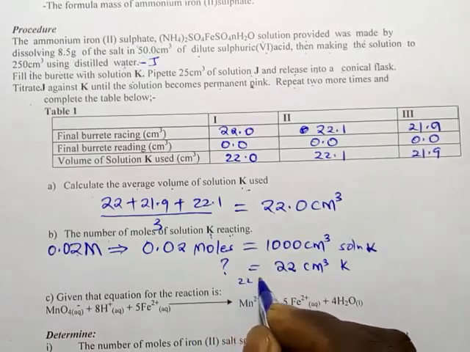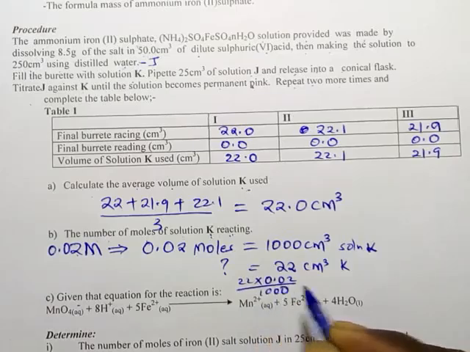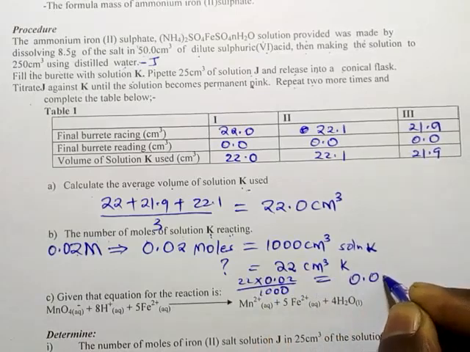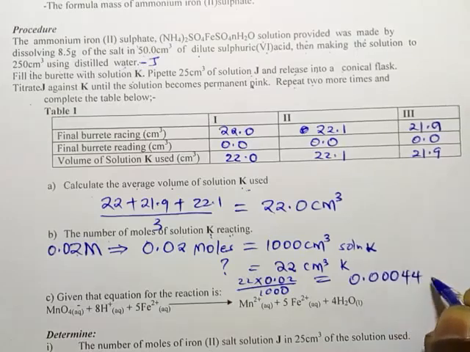So it is 22 times 0.02 divided by 1000, and this will give us 0.00044 moles.